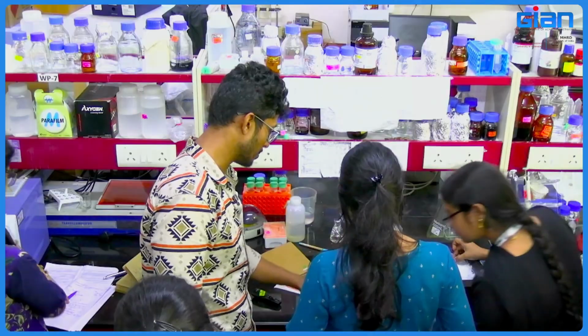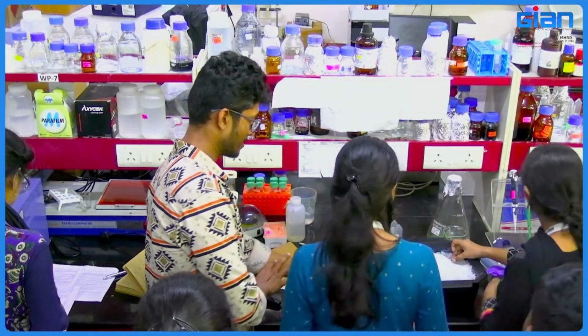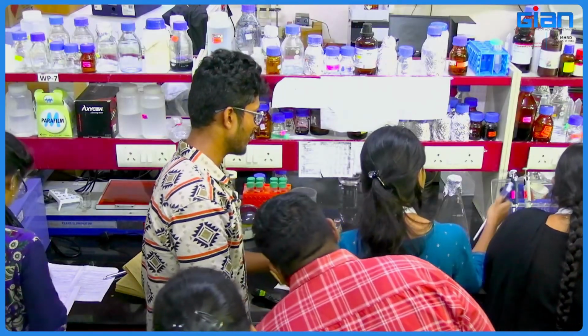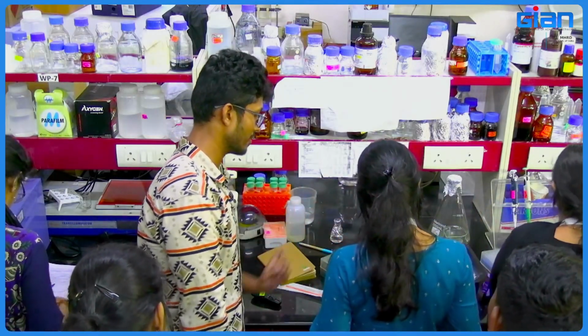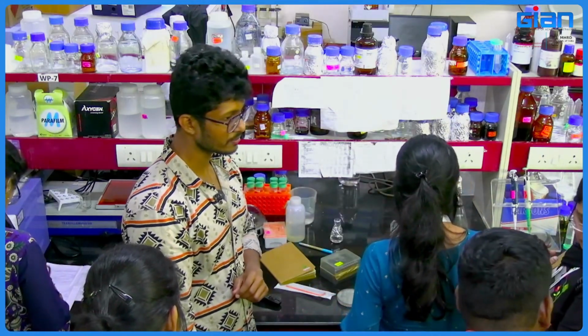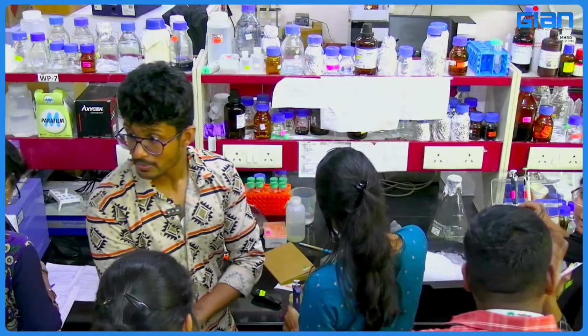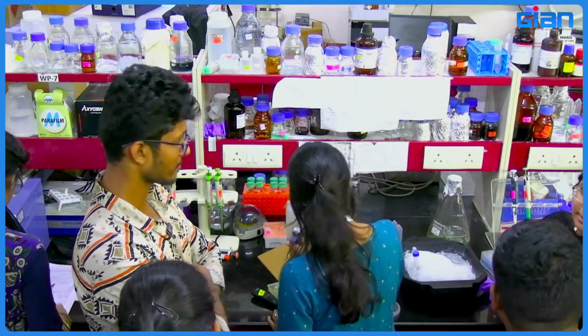First you aliquot it onto the plate, then use the spreader and spread it. That's it. But you carefully note down which sample you are taking, whether it is a negative control or positive control. You need to label that. Just remove all the media. Tomorrow you can see it. Same media, 100 microliters, fresh media.